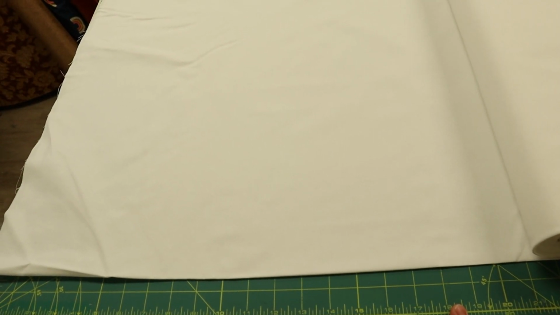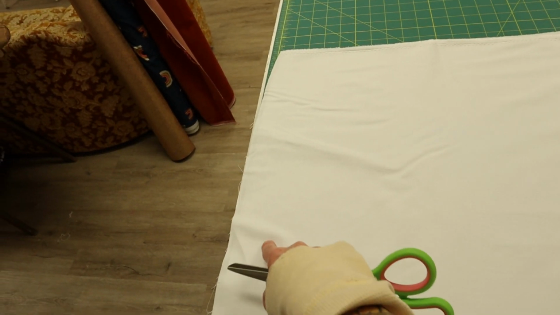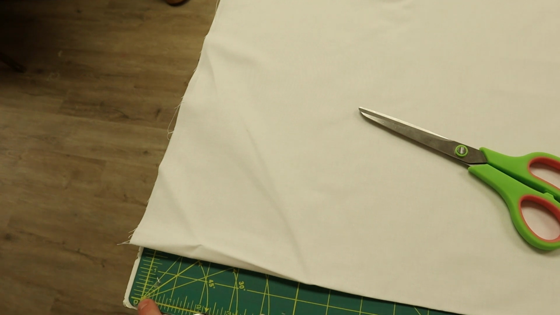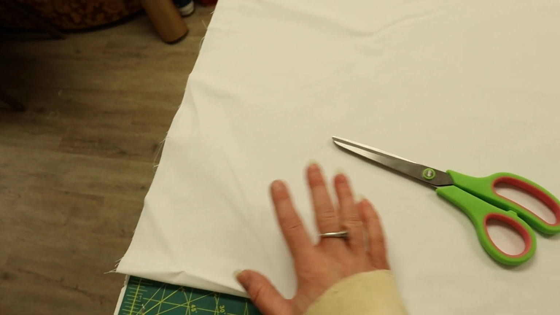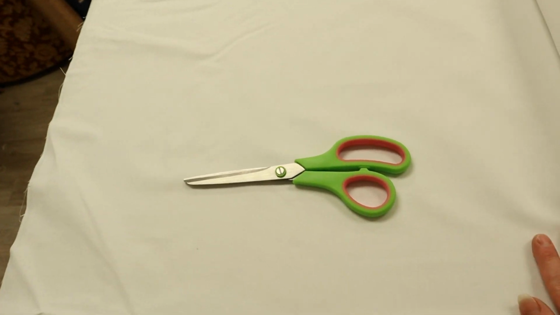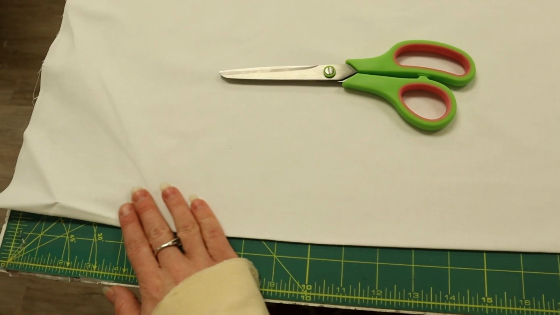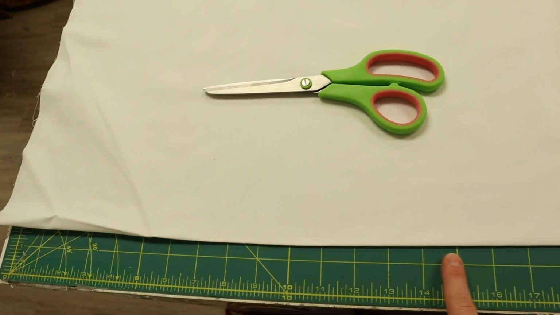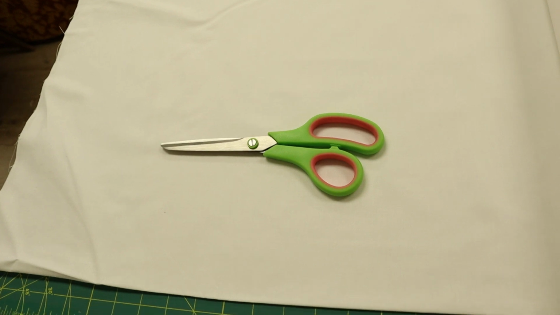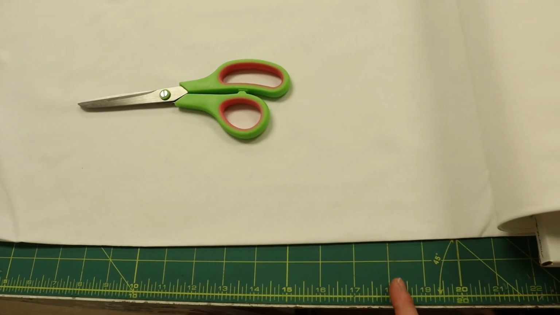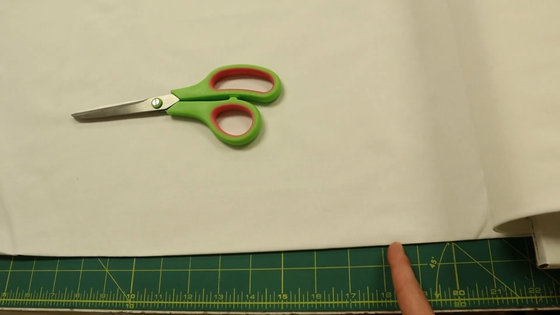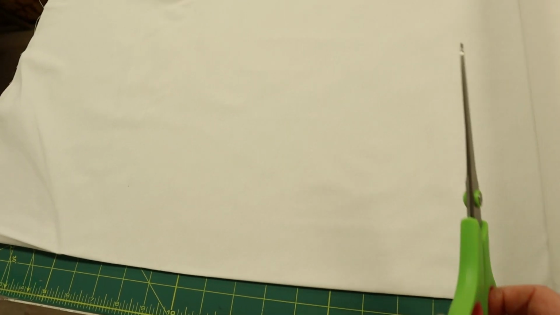So here's 18 inches. Again, I'm just going to make sure that the fabric is definitely at or past the 0 line, and then make sure that it's pretty straight with one of these lines here. Then we're going to find the 18, and then I like to go just a little bit to the right of it and cut so that I know they got a little extra.